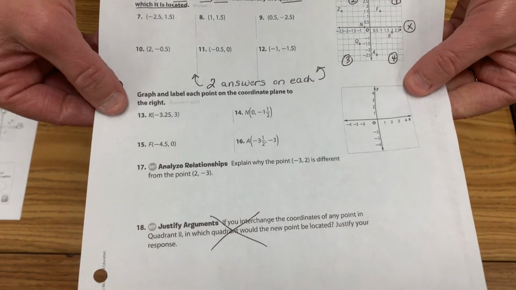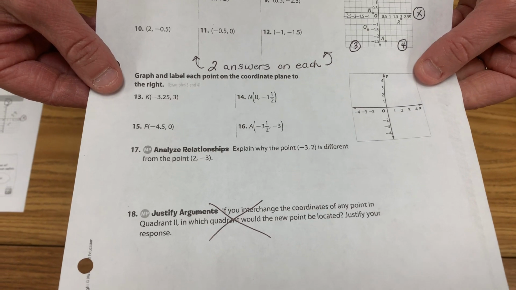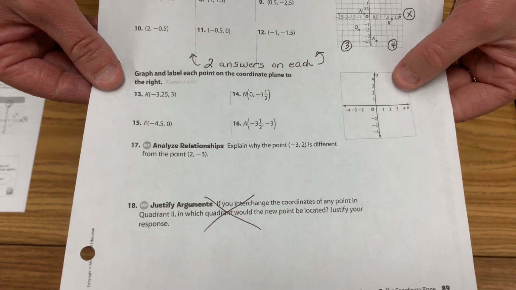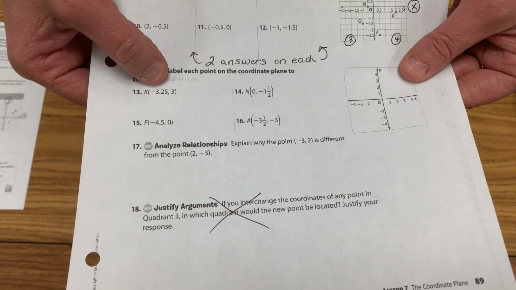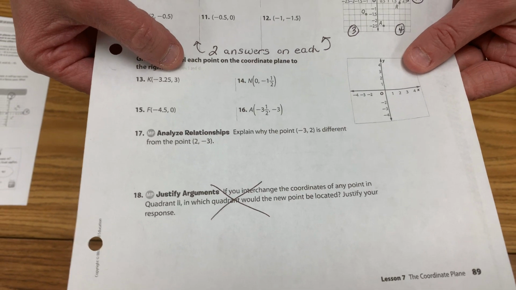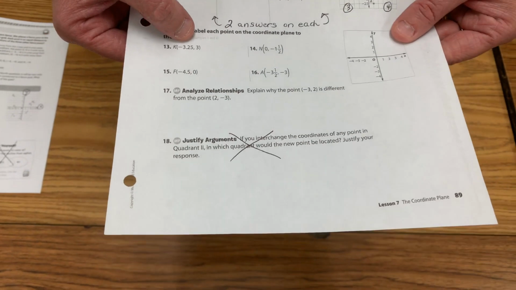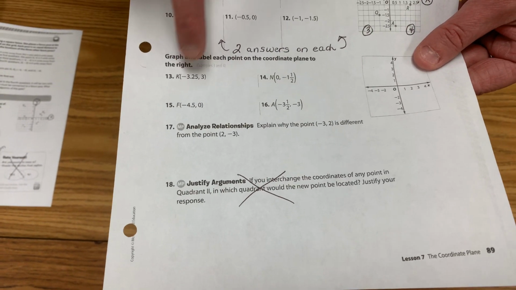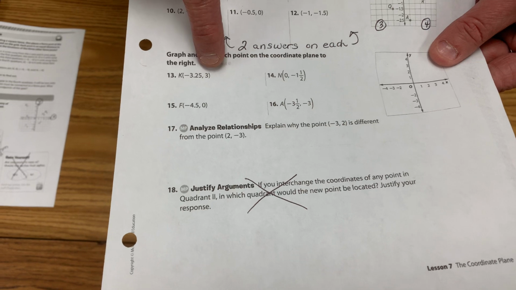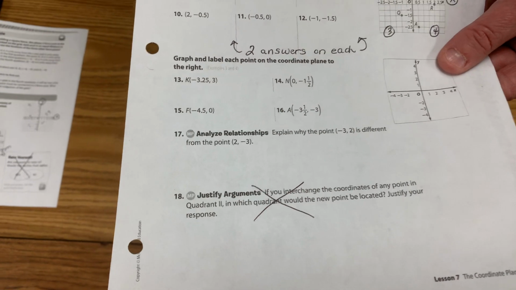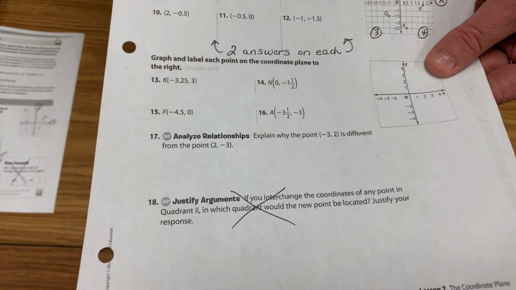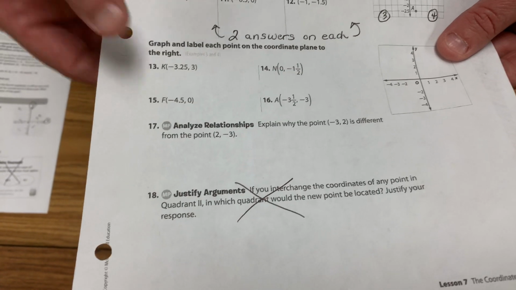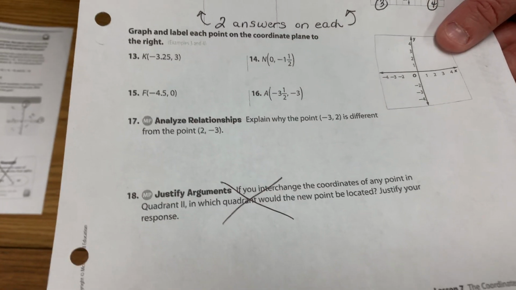Then the last part right here says graph and label each point on the coordinate plane to the right. So what I want you to do, again, make it into money. It's easier. That's -$3.25. That's a +$3. Start on the X-axis, then look at the Y-axis, plot the point. Plot the points on those, okay? And that's it. You don't need to give me the quadrants. Just plot the points on this graph so I can find them.